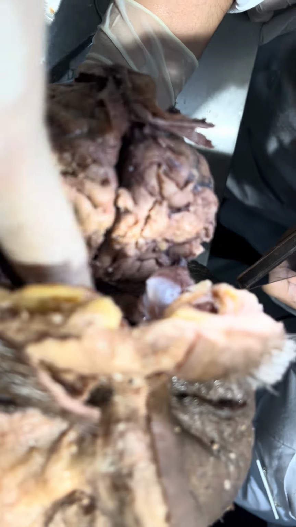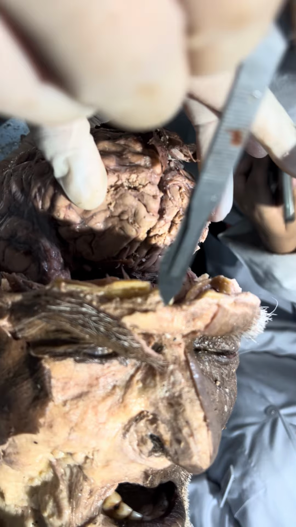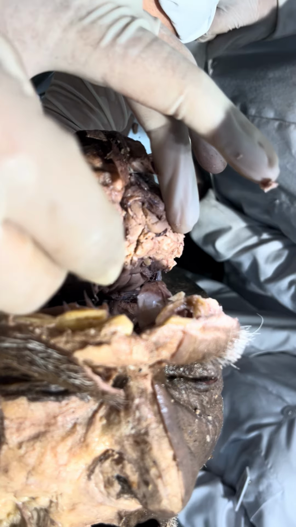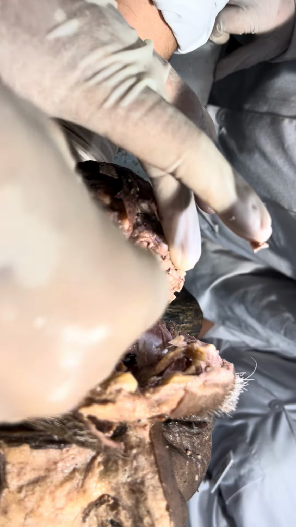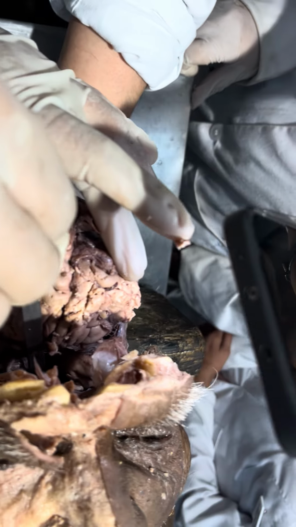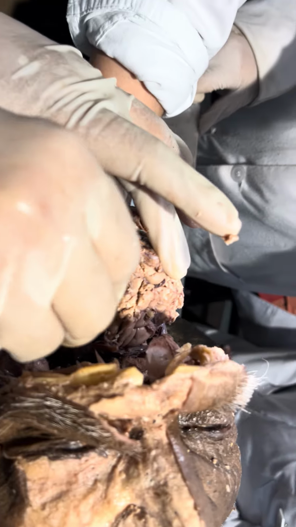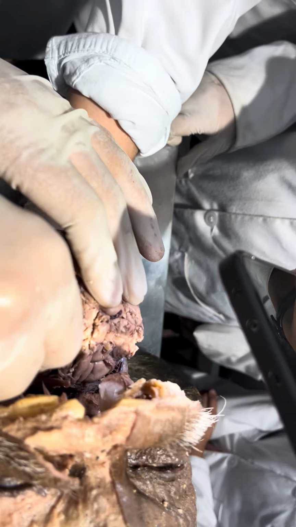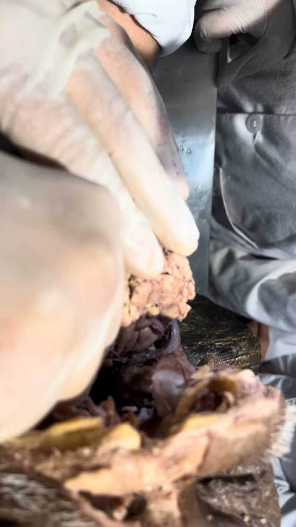Now you can see this is the pons, and below the pons is the medulla oblongata, and I am in the vertebral canal. I am going to cut the medulla oblongata as distant as possible. Here a long handle knife will work better.